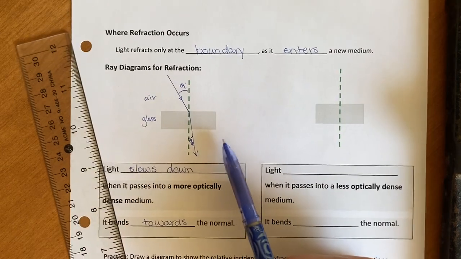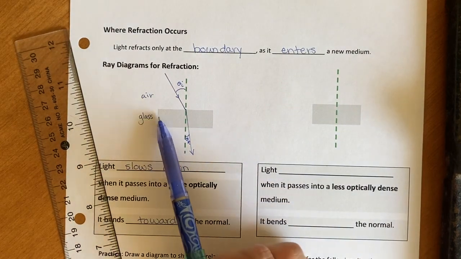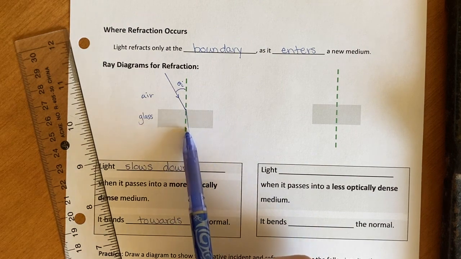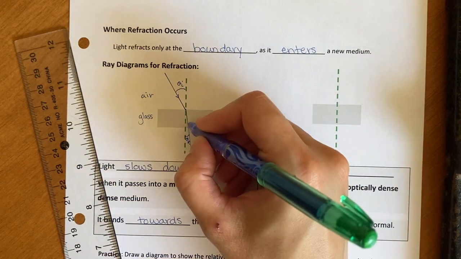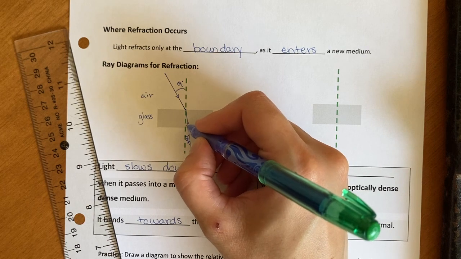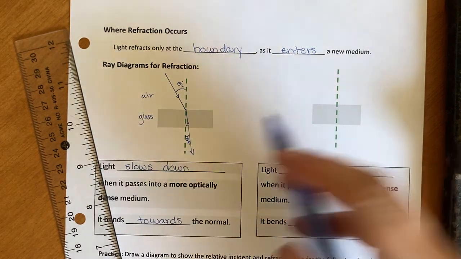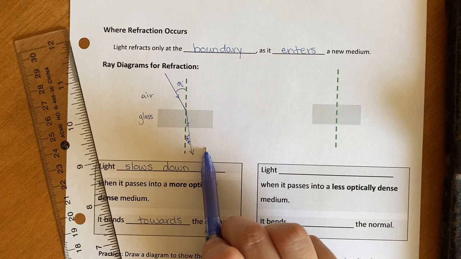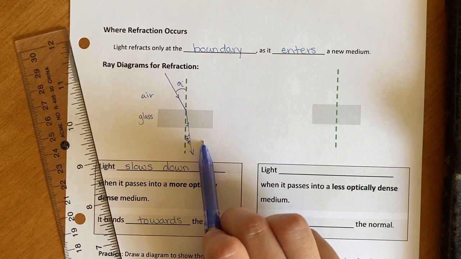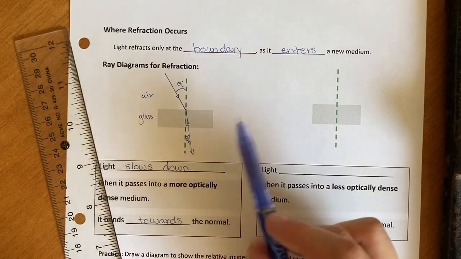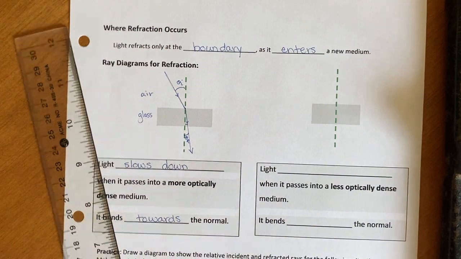Now, the only problem with this diagram is that this box is only going to here. So really I should only draw the line to there, and then it would bend again when it leaves that piece of glass. But just for the sake of the diagram, I'm only going to show one.